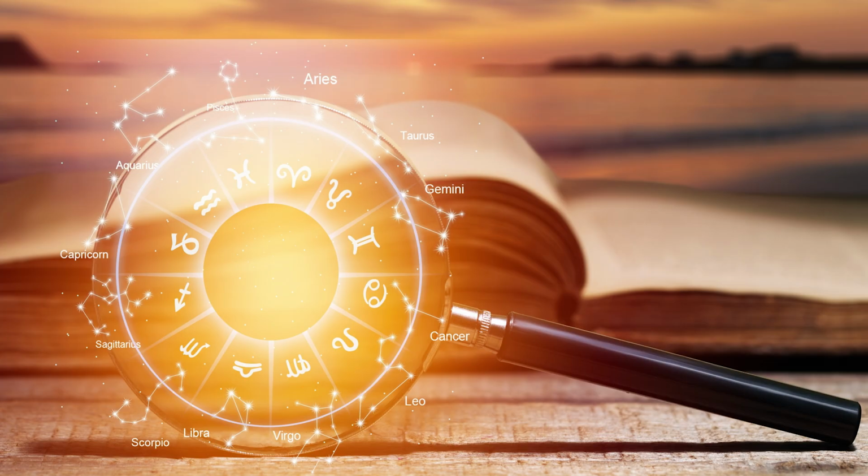But that should give you an idea of how a solar return really sheds light on major themes for that year and narrows things down.